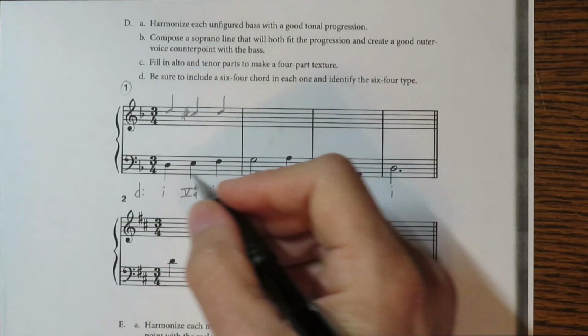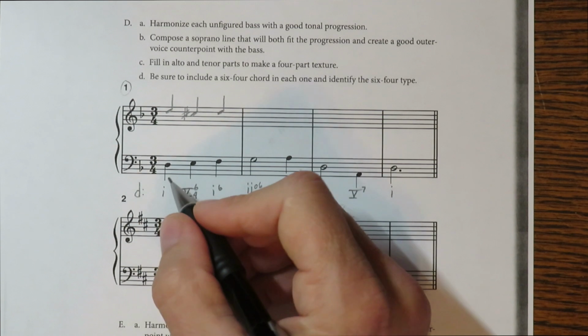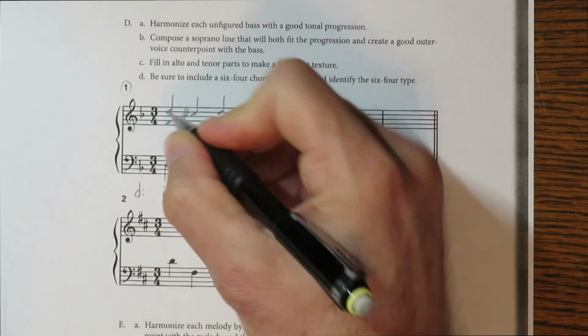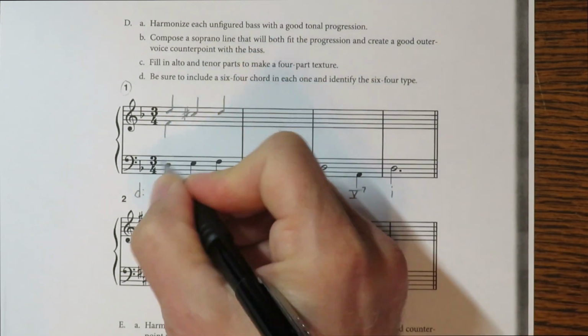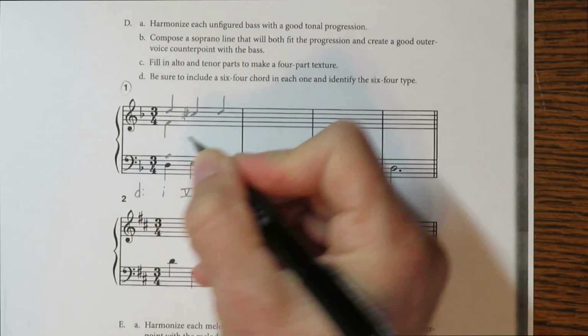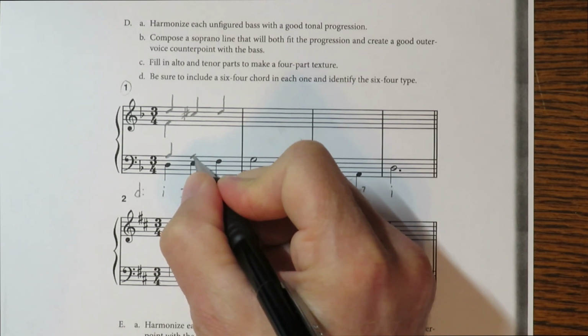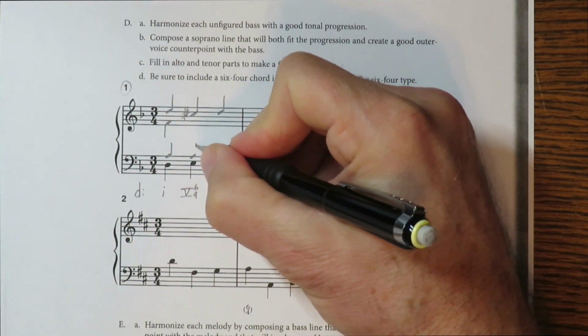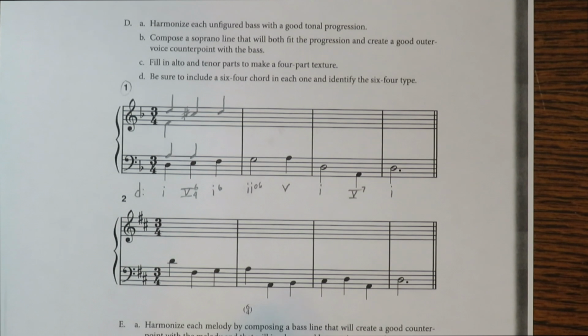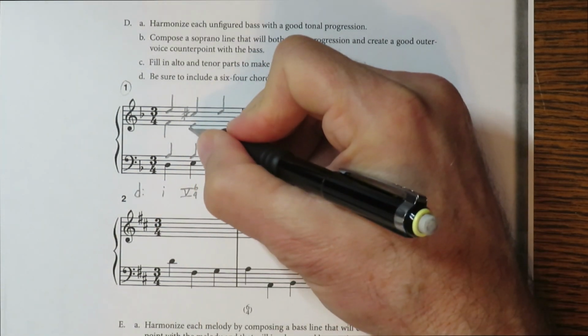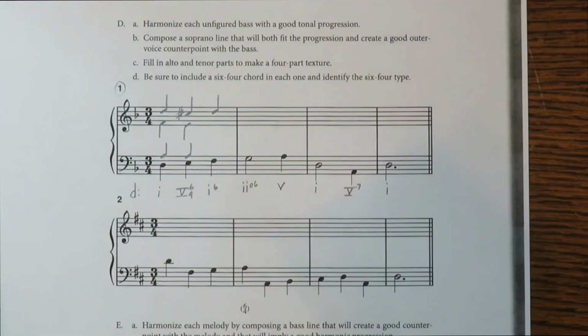And then I just filled in the inner voices here. The D minor, we have the F, and the A. And then we have a common tone here, since this is an A major. There we go. A, C sharp, E. That works nicely.